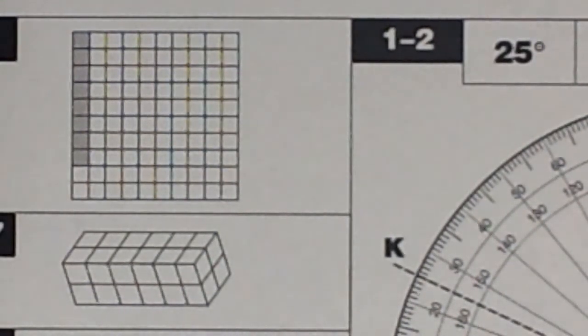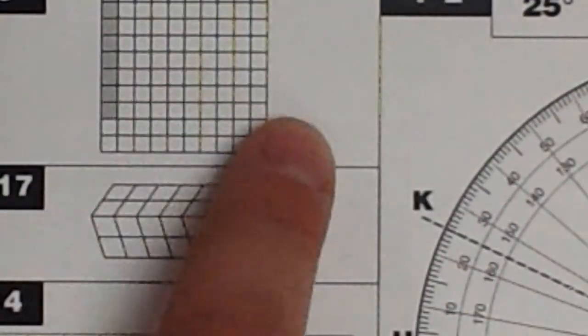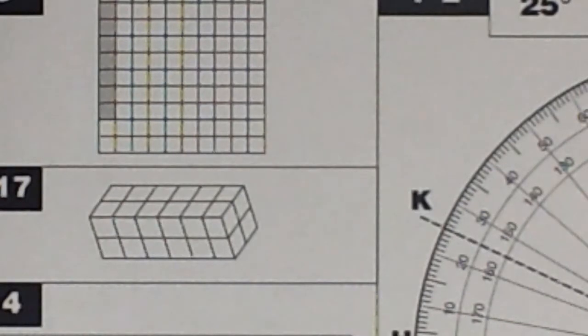Number 6. What fraction of the grid is unshaded? Number 7. Write the fraction that is unshaded as a decimal. And number 8. Write the amount unshaded as a percent.